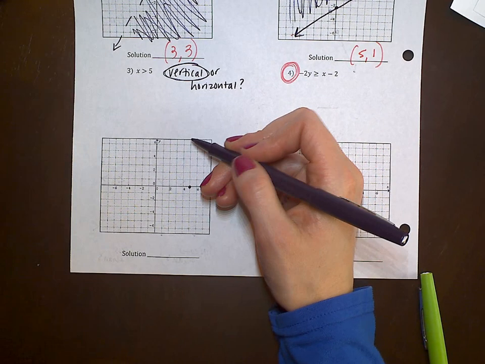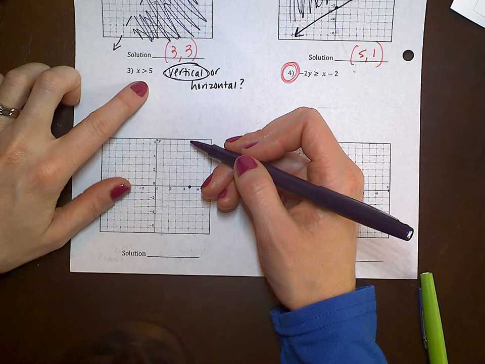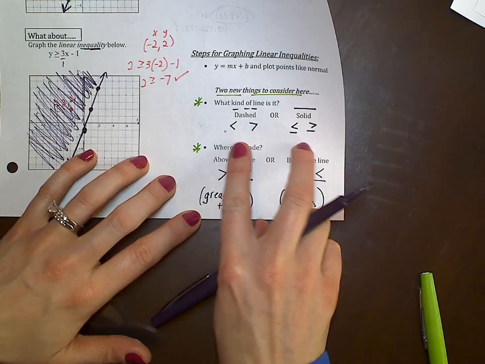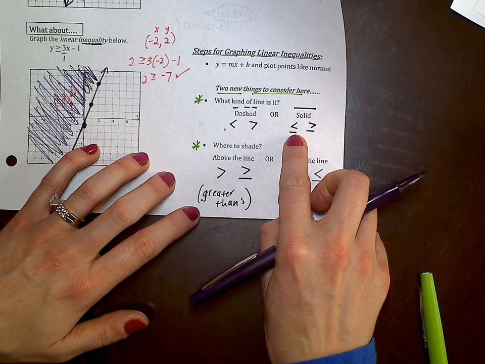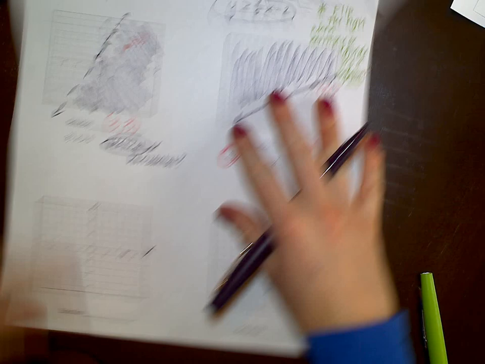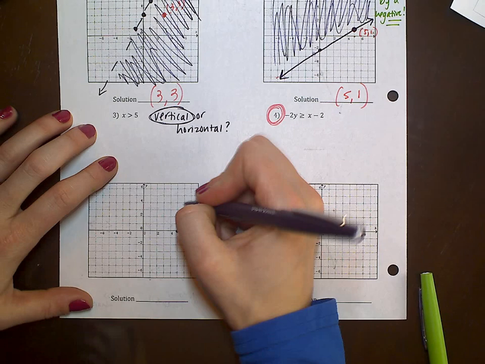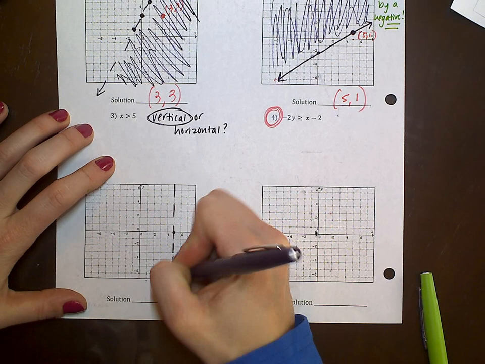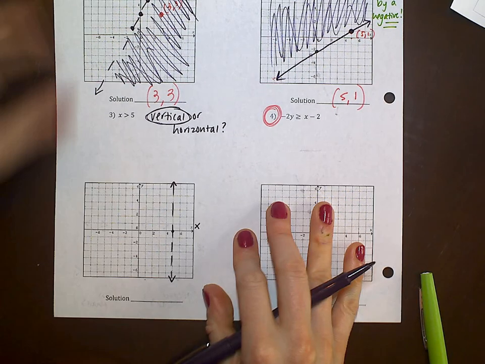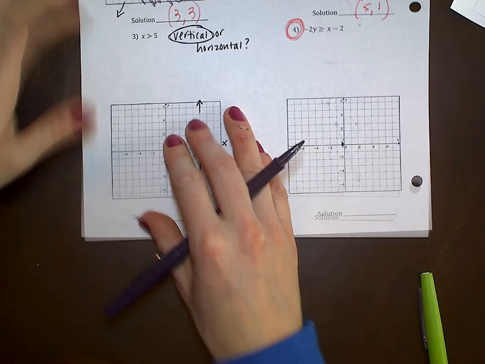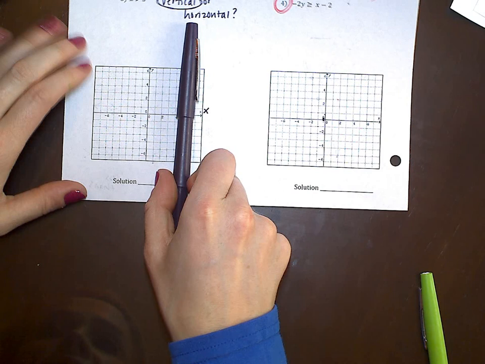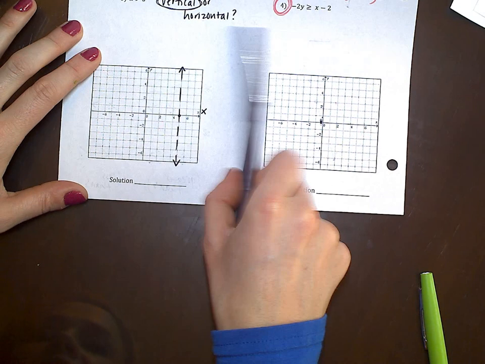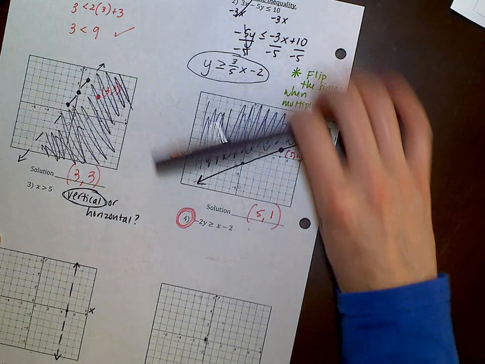Before I jump to draw the line, it is an inequality, so I need to think about what kind of line it is, dashed or solid. I don't see the solid line underneath the sign, therefore this one has to be dashed. I told you guys that you either shade above or below the line, but this one is an exception. There is no above or below the line. You either shade to the left of the line or to the right of the line, not above or below.